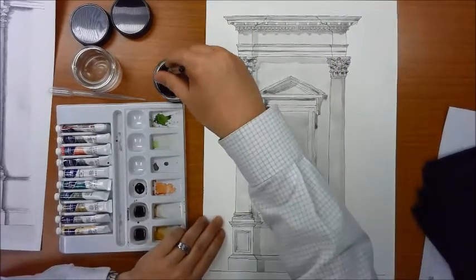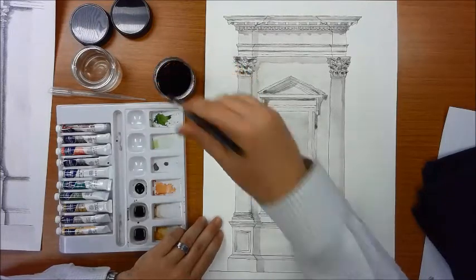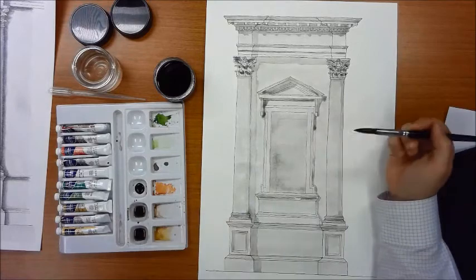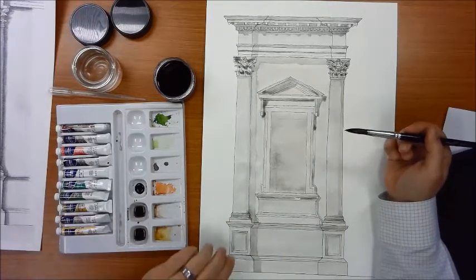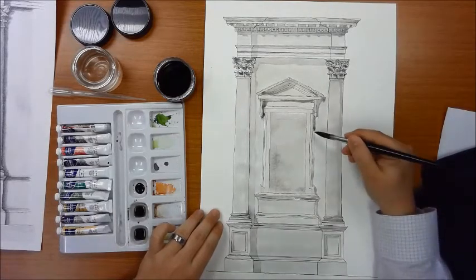Okay. We'll come back in and darken that up. It's not as dark as it needs to be.